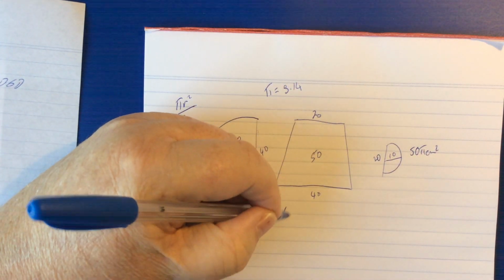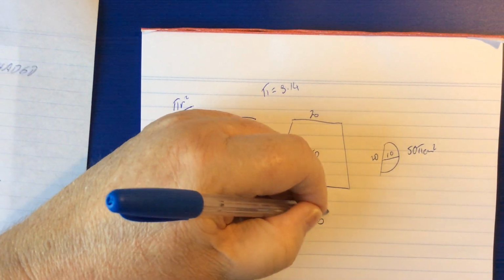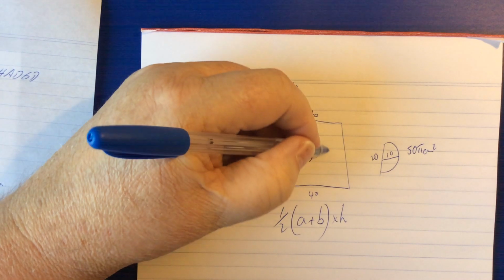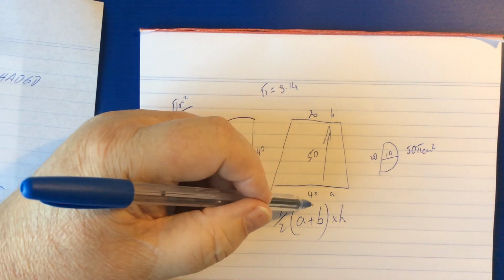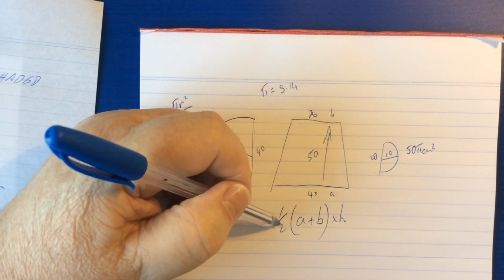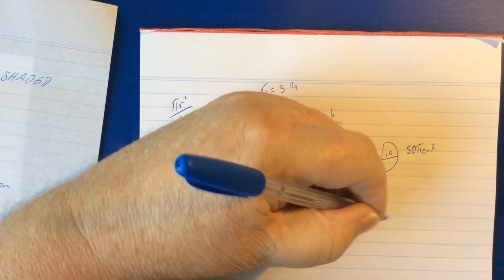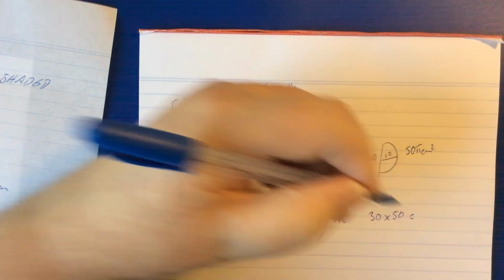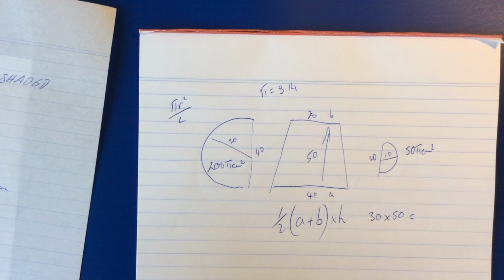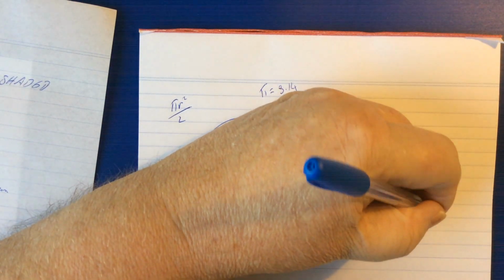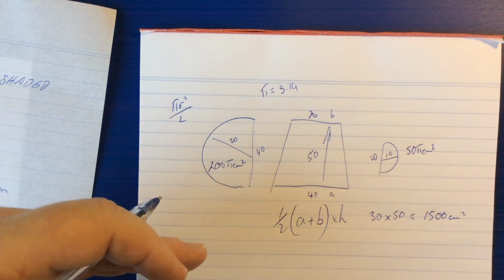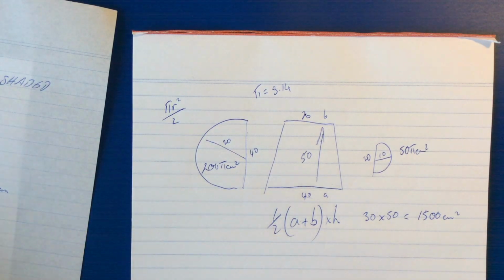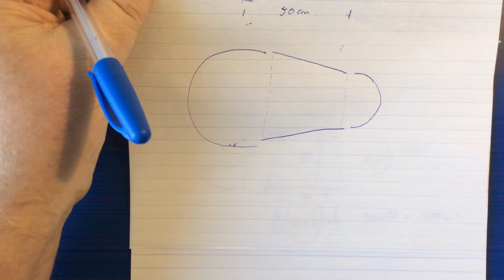Now, the trapezium. The formula for a trapezium is a half of a plus b times the height. The height of this is 50. We'll call this a and this b; it doesn't matter which is which. 40 plus 20 is 60, so half of 60 is 30, times 50, the height. 30 times 50, 3 fives are 15, and we just have to worry about the zeros, is 1,500 centimeters squared.